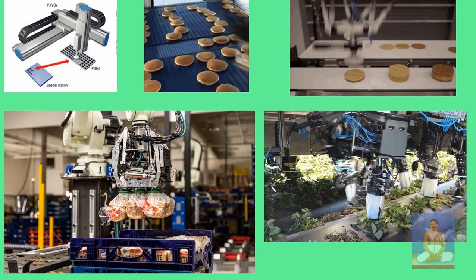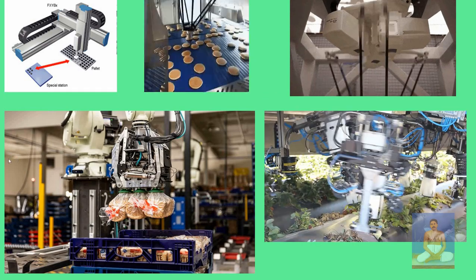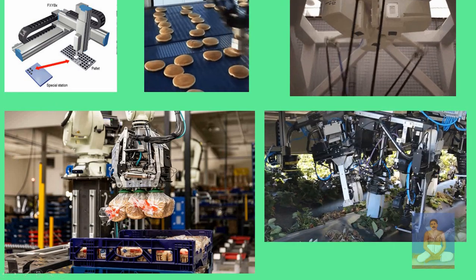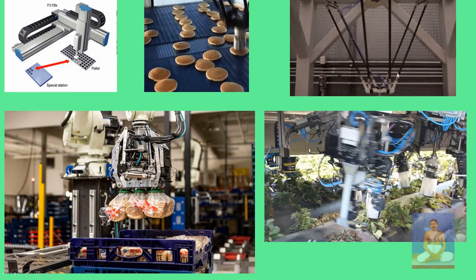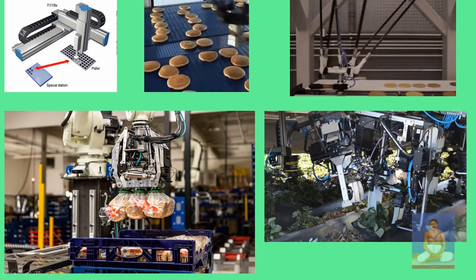Now if we see here, we find different categories of robots. One is spatial station, another is pick and place, one is spider or delta robots.